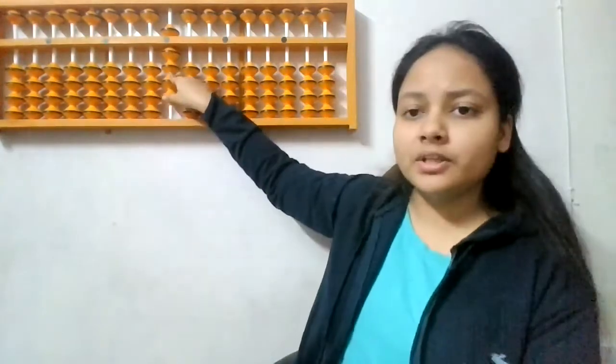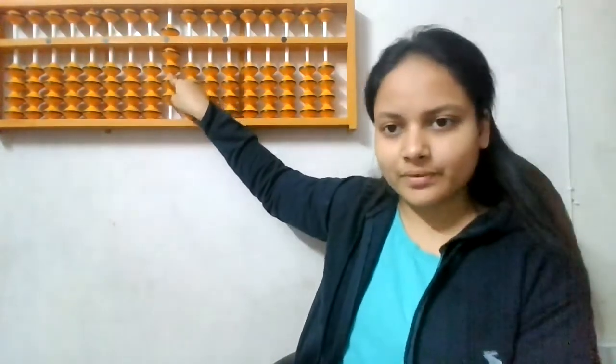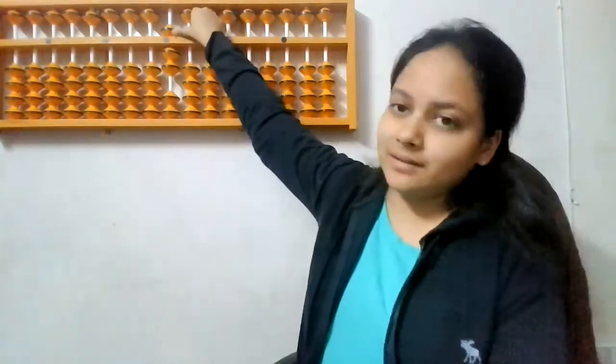If I want to minus 2, I'll simply bring 2 beads down like this. Now my answer is 7. Okay. Now if I want to minus 5, I'll use my thumb and put the bead up. So this becomes 2 now. Hope you have understood. Thank you.